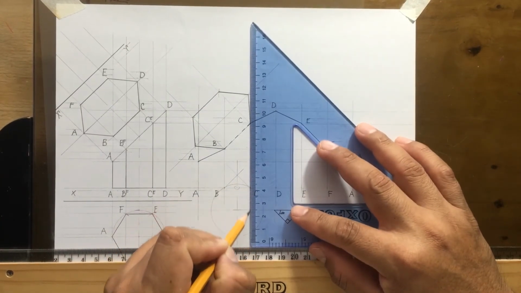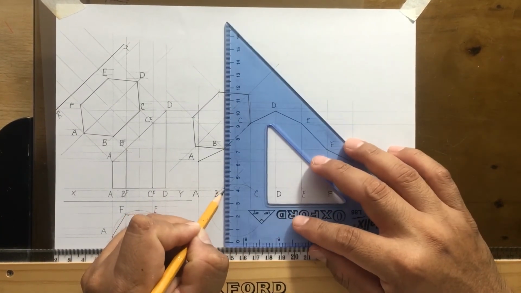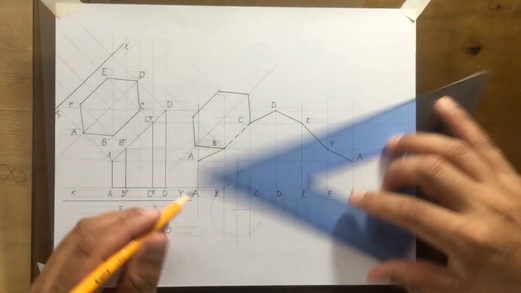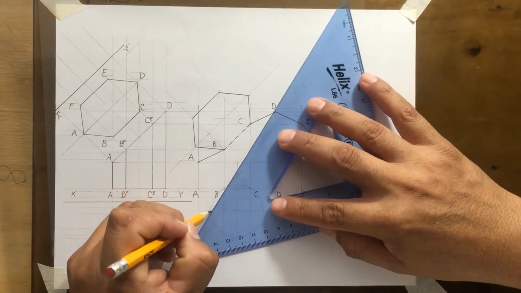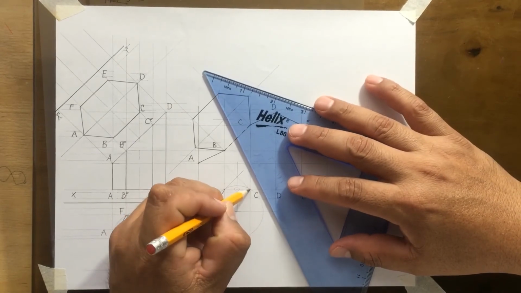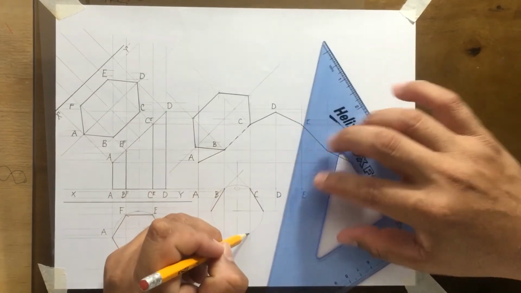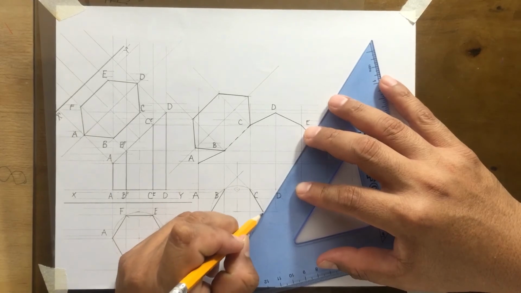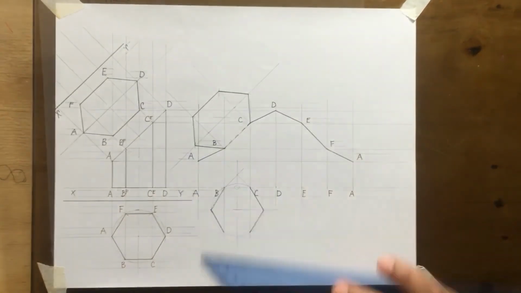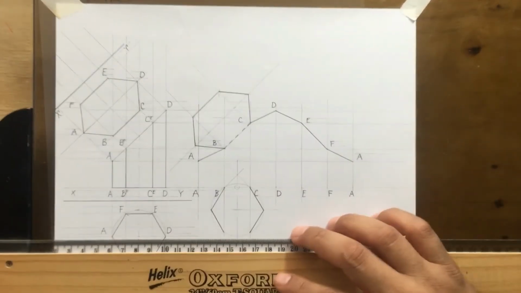Extend these two lines and I can draw the circle. Sorry, I can draw the hexagon, which is this to that, this point. And then horizontals.